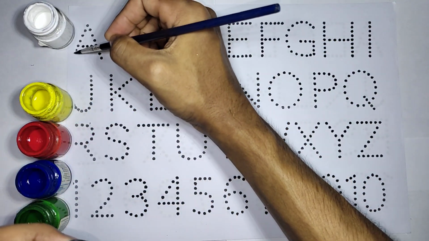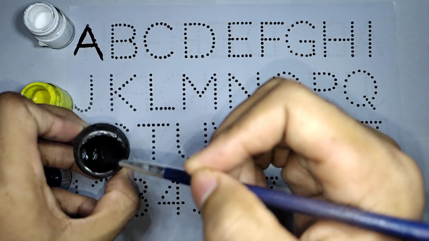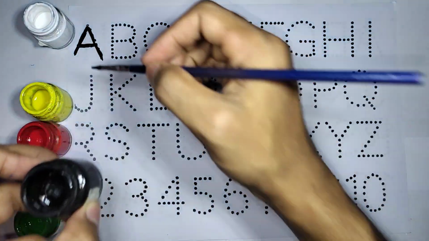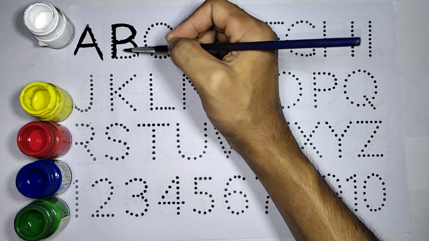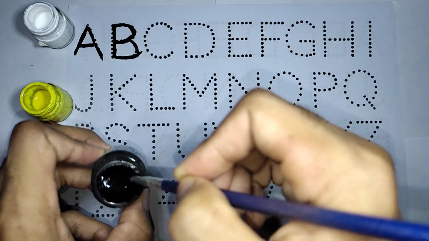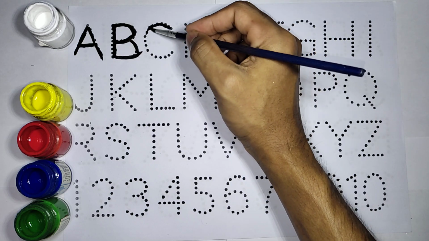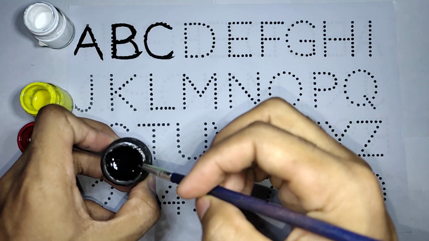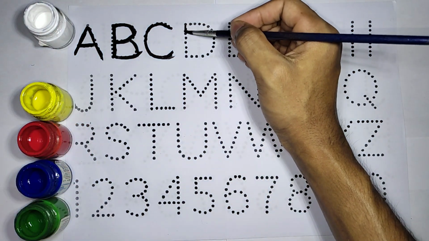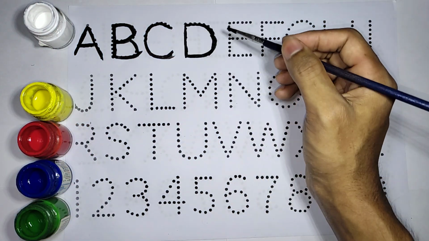Kids, now we draw the alphabet of A. A for ant. And the next one is B. Now we draw C. C for cow, C for cat. The next one is D. We again use black color. D for dog, D for doll.